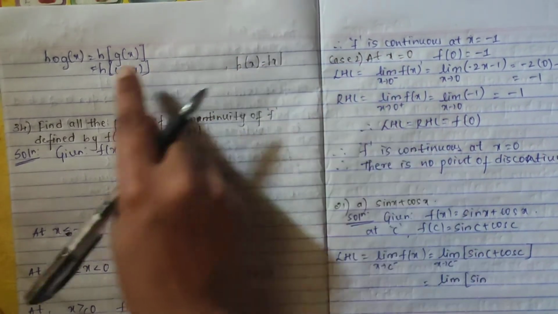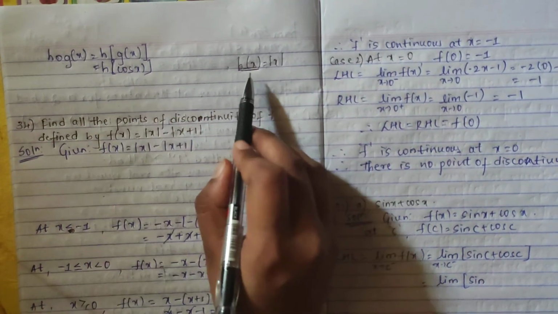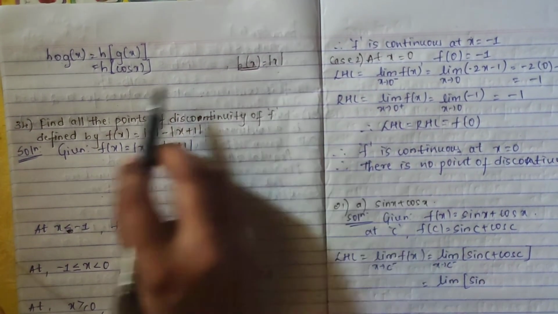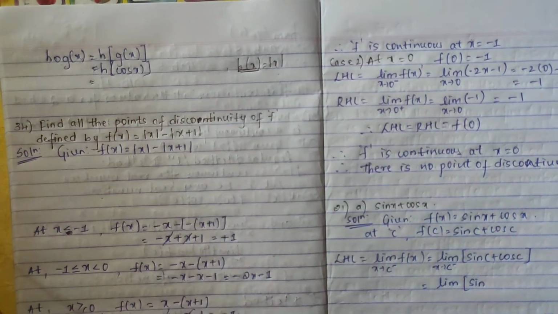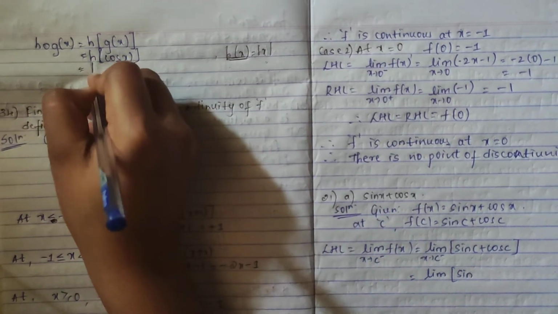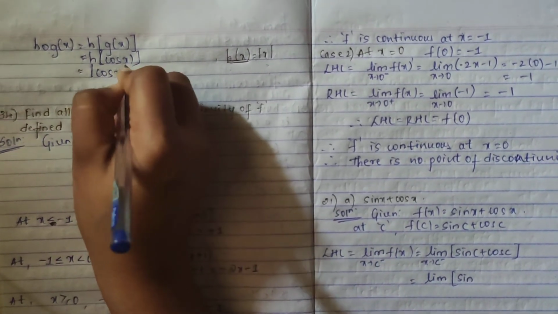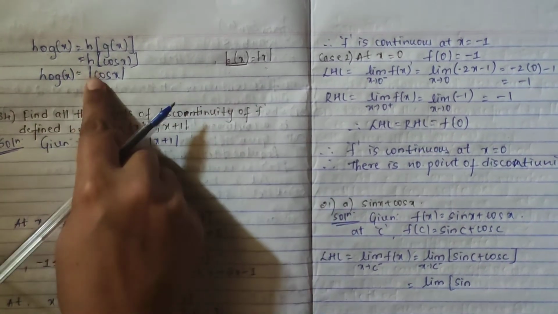So h of cos of x is mod of cos x, and this both should be equal. So h composition g of x is equal to mod cos x.